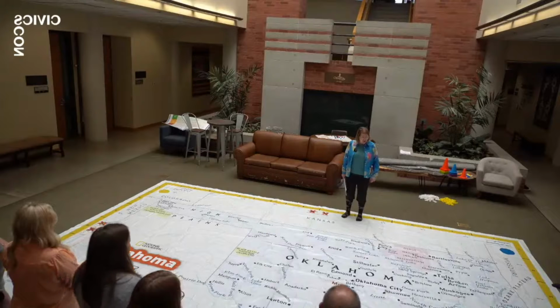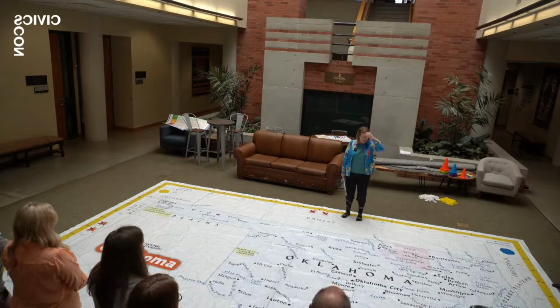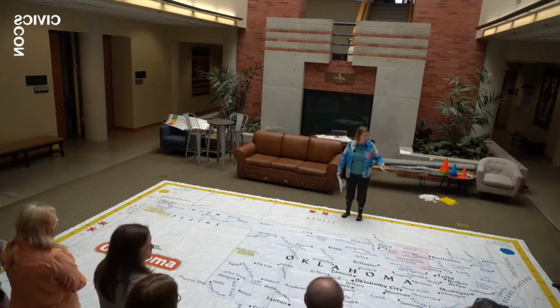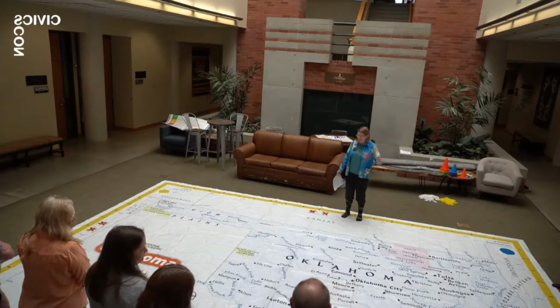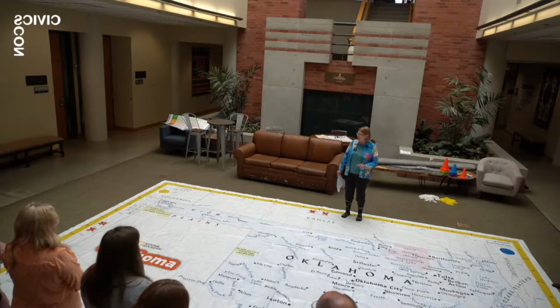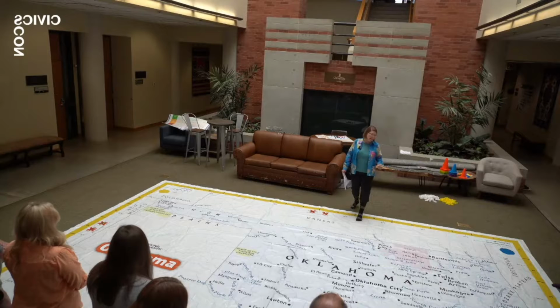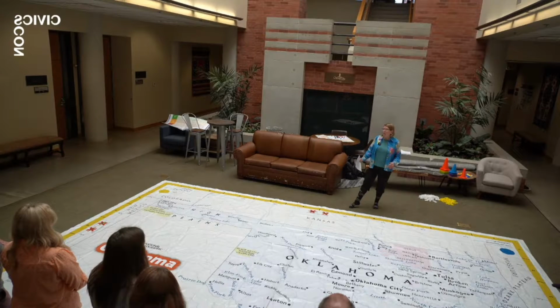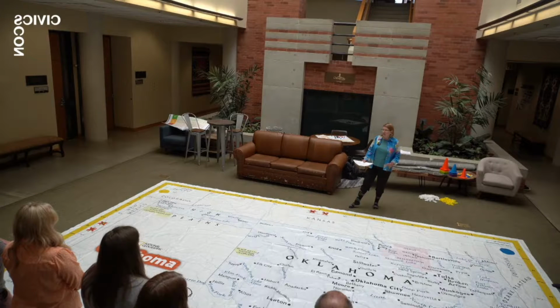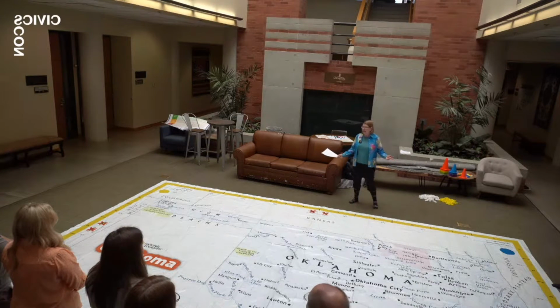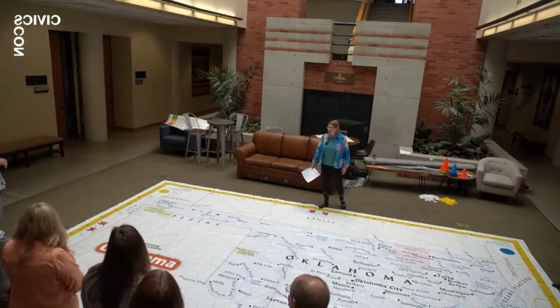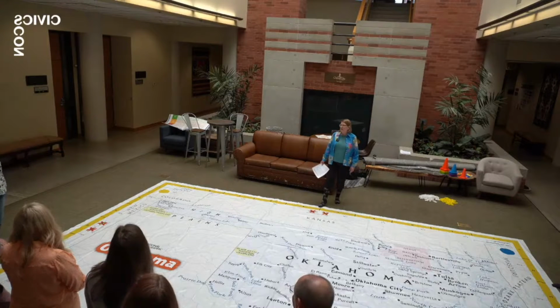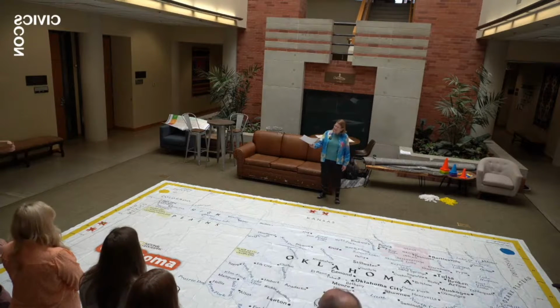All right, so I'm trying to think if there's anything else in terms of the logistics of the map. I will fold it up a little differently than it was folded. I recommend having a separate box for the map, like an under-the-bed plastic Hefty box. One of our warehouse guys made us a tube out of plumbing conduit.